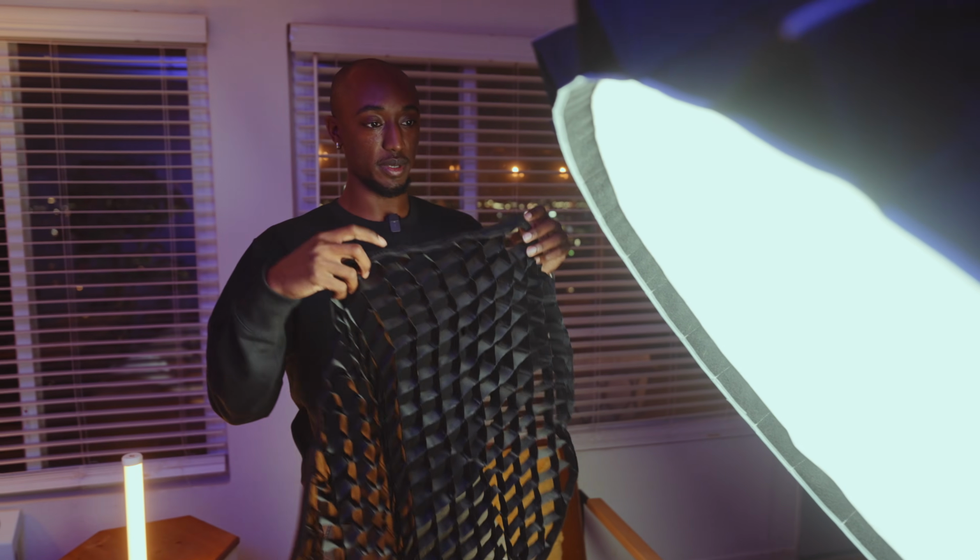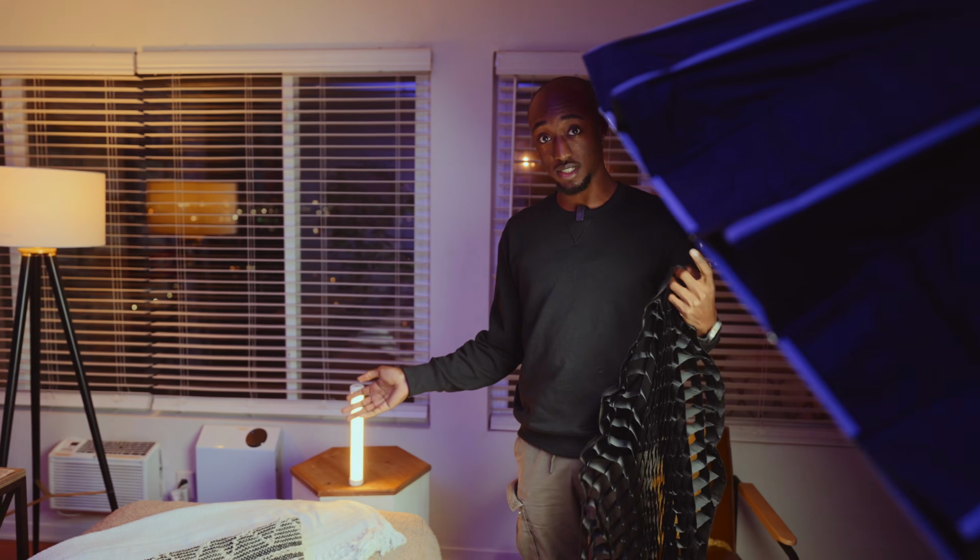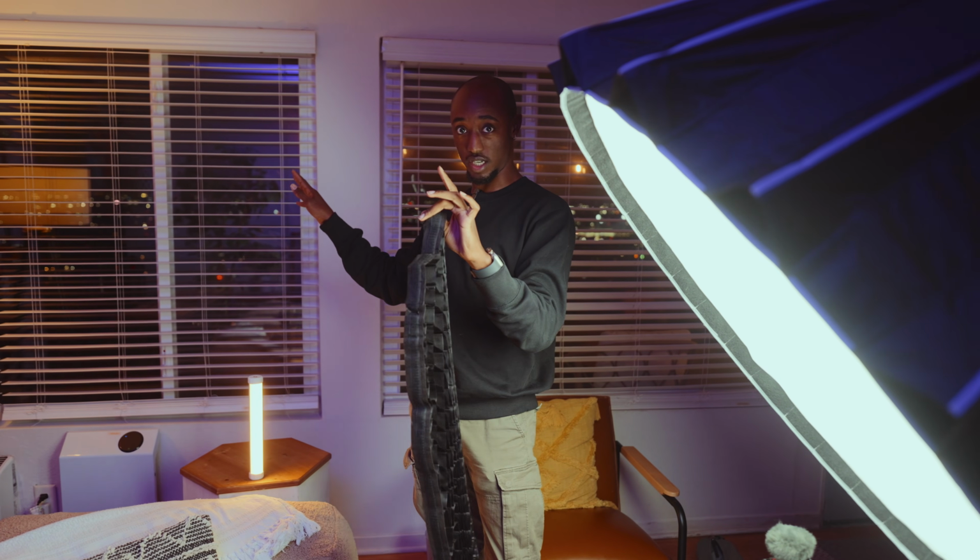attaching this grid, because the light spill is just going to ruin the colors in the background. So as you can see, the colors in the background are kind of washed out because I have this light and it's just spreading everywhere, and the grid is what's really going to help cut down on all the extra spill and things that's bouncing around the room. So that'll make the light that I set up over there more intense.